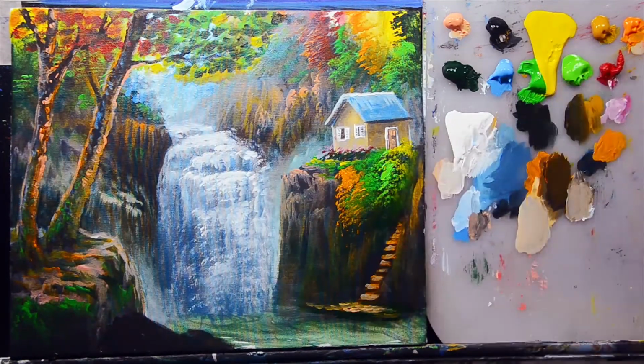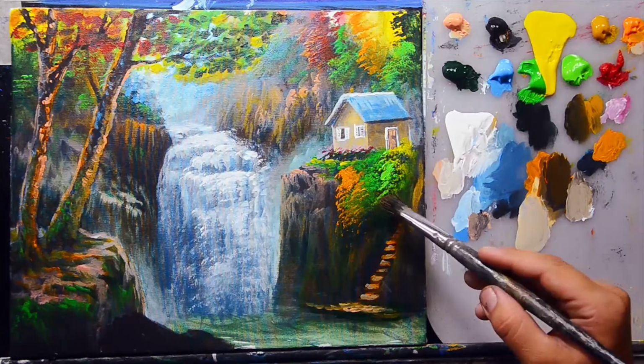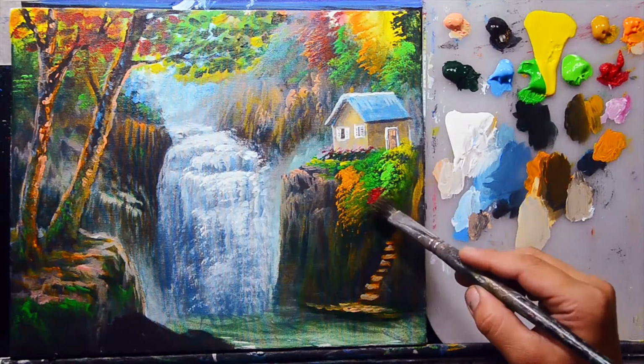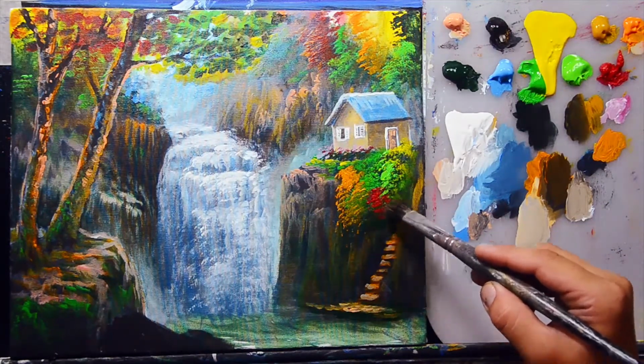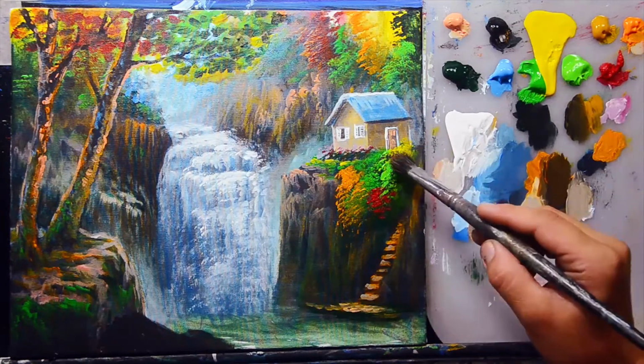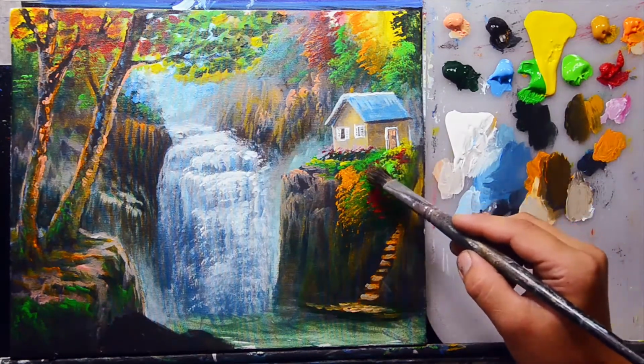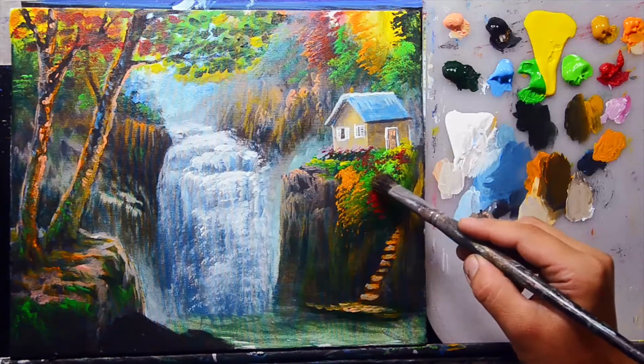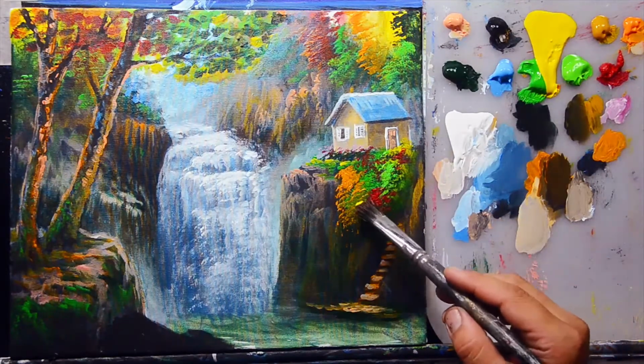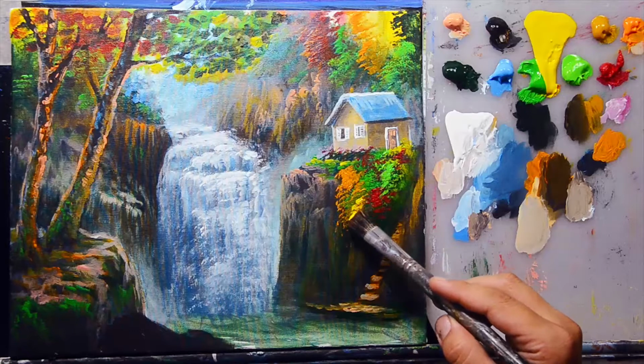That one there. Then the Scarlet Red. I'm going to add also the Scarlet Red here. Just adding the Scarlet Red for more effect to this tree. Then the yellow color, I'm going to add also the Cadmium Yellow.